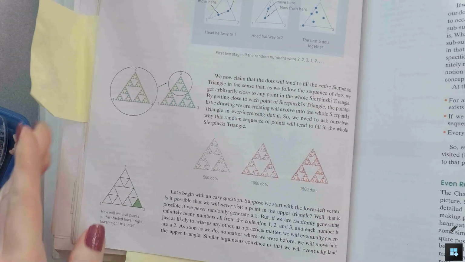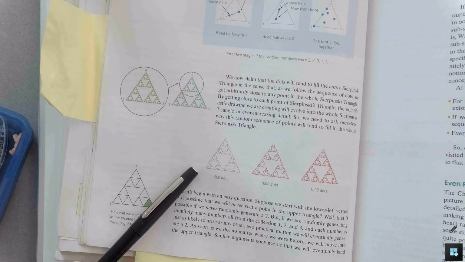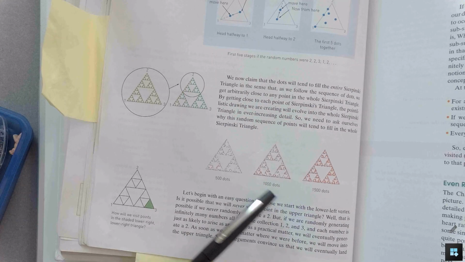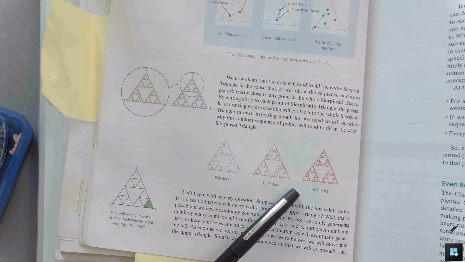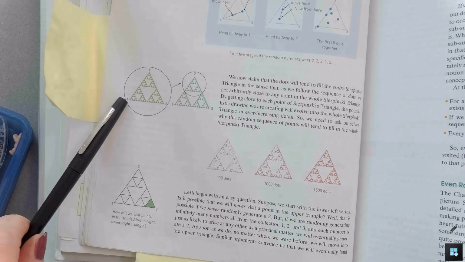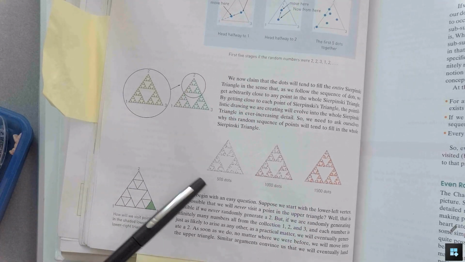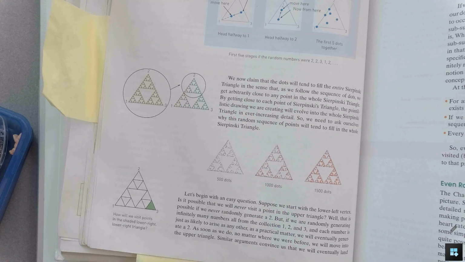If we did, we'd have this computer-generated one, with this type of look. And if we had 1,000 dots, and 1,500 dots, we would have this type of look. So the process you're doing to draw the Sierpinski triangle can also be made with random dice throwing and marking off points.